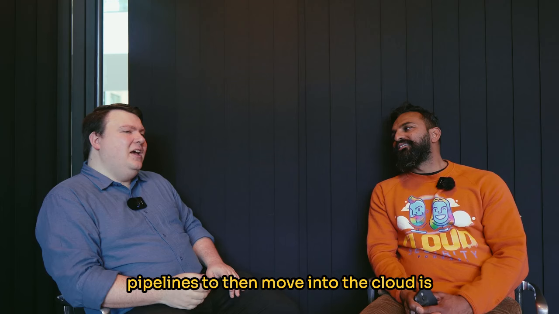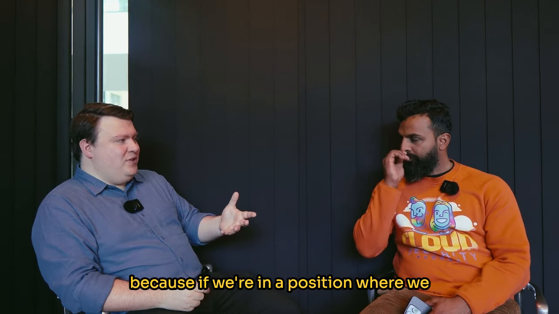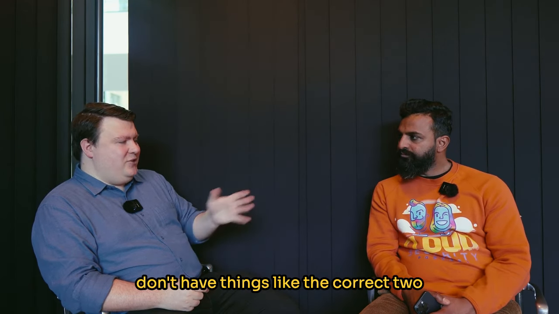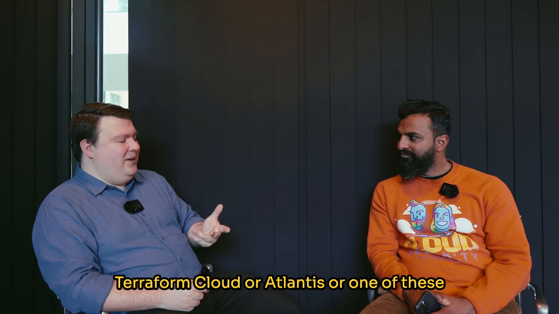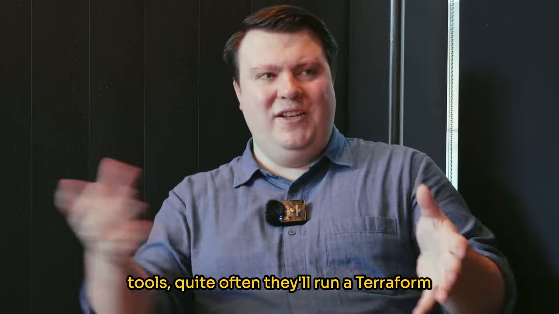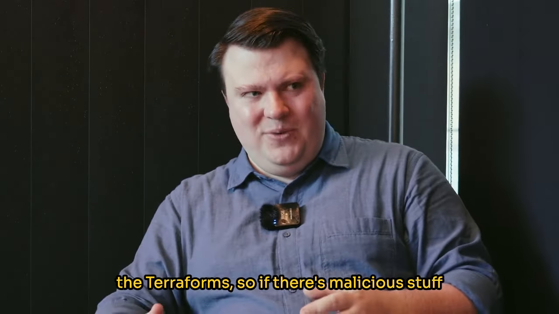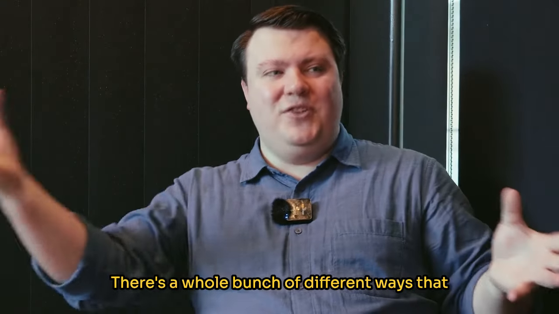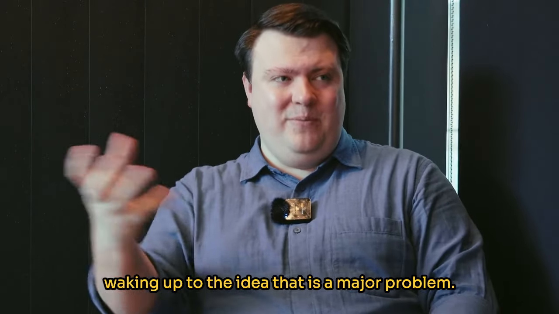Because if we're in a position where we can interact with the source code, if you don't have things like the correct two-person checks on merges, or if you're using Terraform Cloud or Atlantis or one of these other Terraform automated deployment tools, quite often they'll run a Terraform plan automatically when you open a merge request, and that compiles and executes all the Terraform. So if there's malicious stuff in there, then we can get access that way. There's a whole bunch of different ways that one comes out. But like I say, people are still waking up to the idea that it is a major problem.